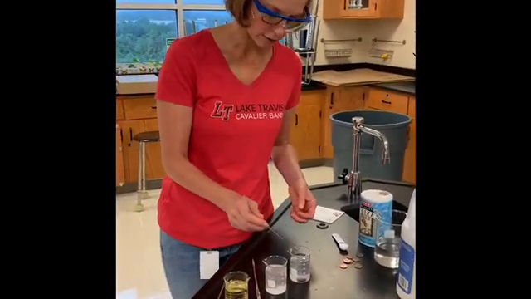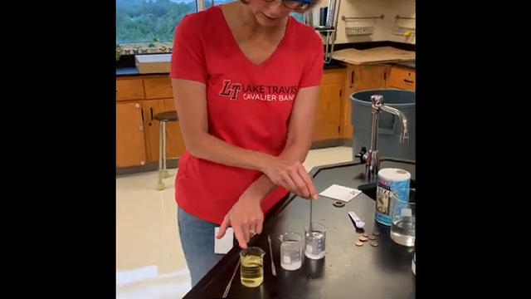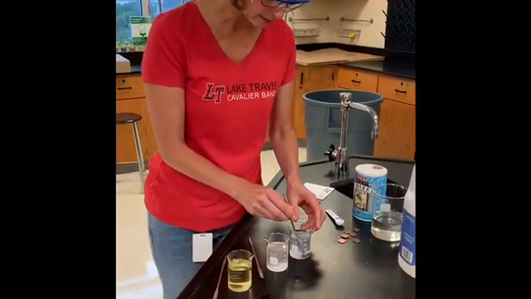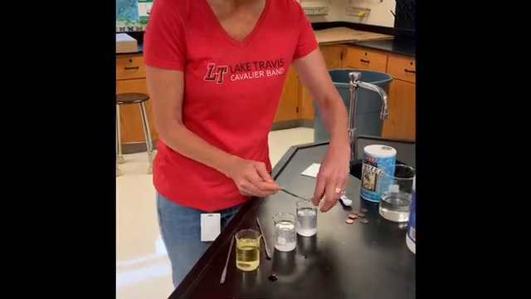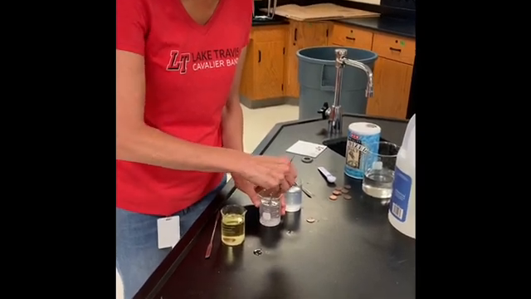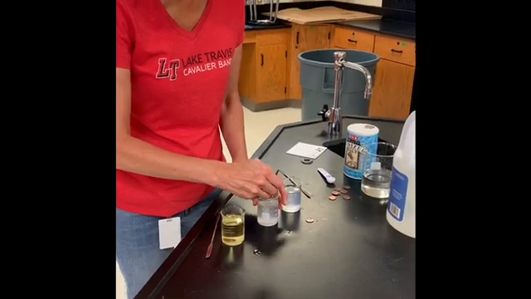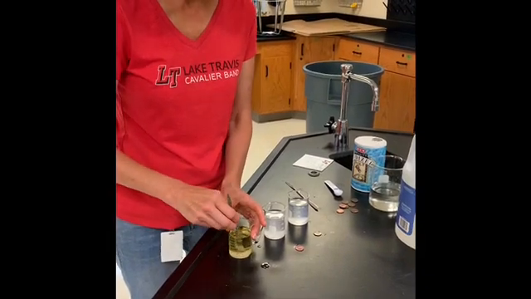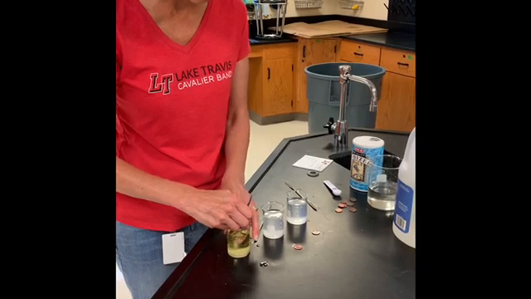Give them a second. Notice I'm using a separate stir rod for the water and salt, a separate one for the vinegar and salt, and a separate one for the oil and salt, because you don't want to contaminate each one. Okay, there's one penny. I need tweezers instead of a stir rod. There's another penny. And if you look at them closely, I think you're seeing a difference between the substances now, for sure.